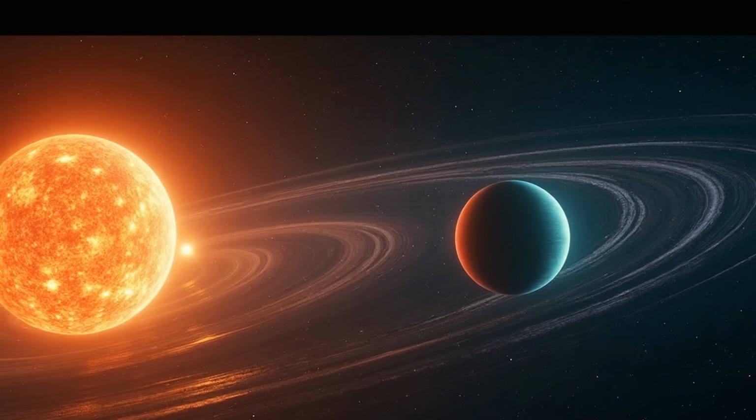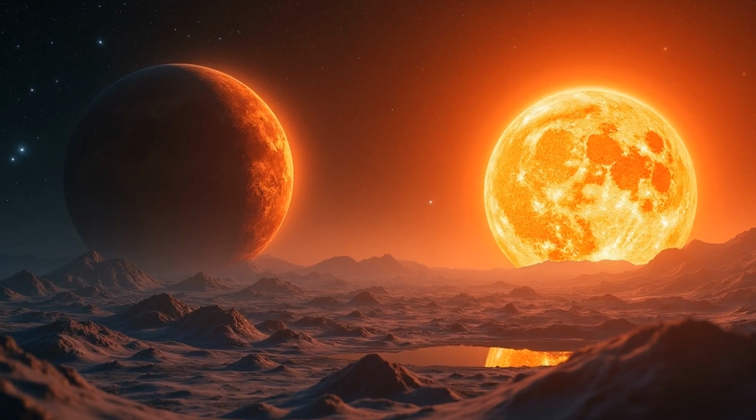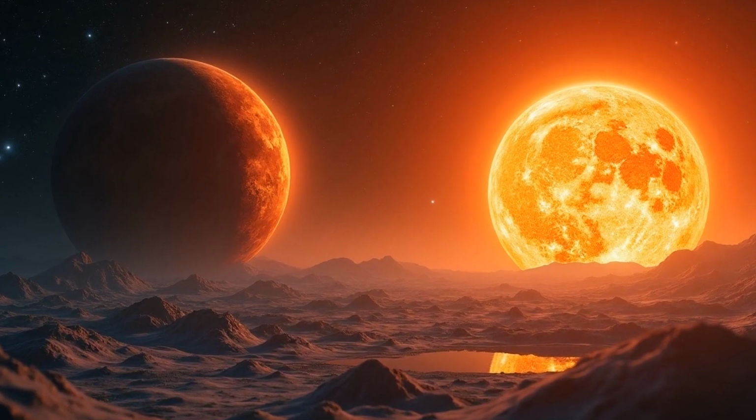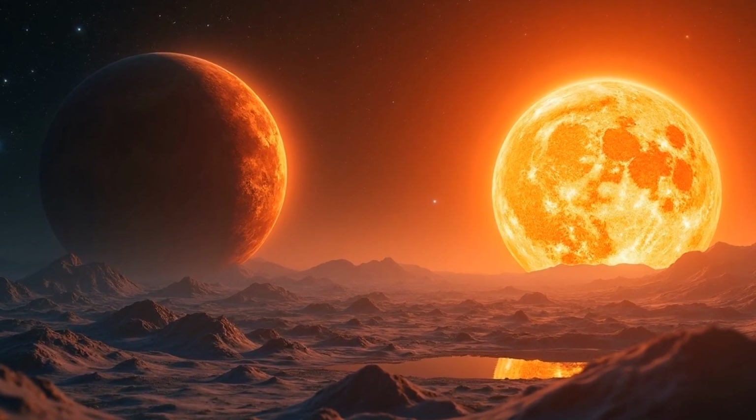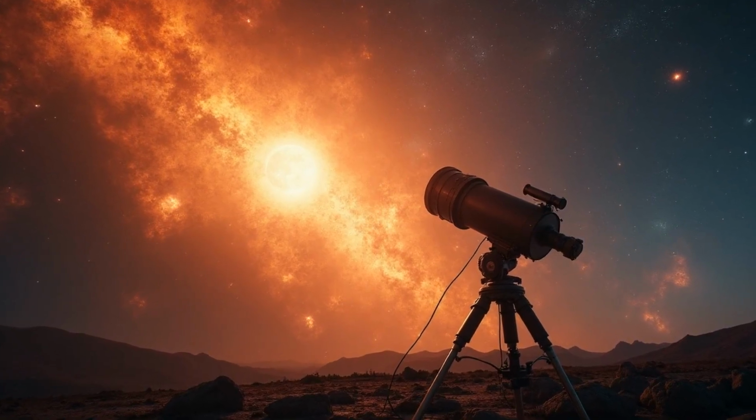The distance from a star determines whether a planet falls within the habitable zone. Planets outside the habitable zone may not support life due to extreme temperatures. The habitable zone is a key factor in the search for extraterrestrial life.